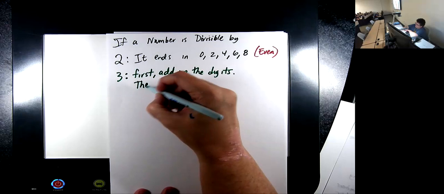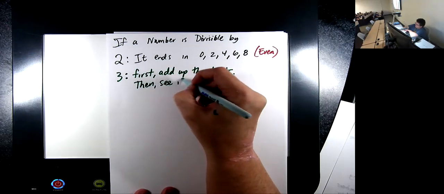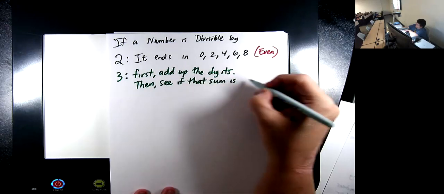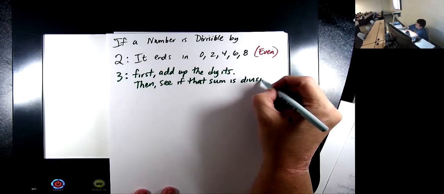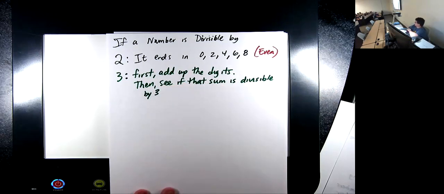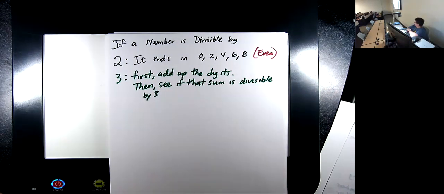Then see if that sum is divisible by 3. I'm going to show you an example.